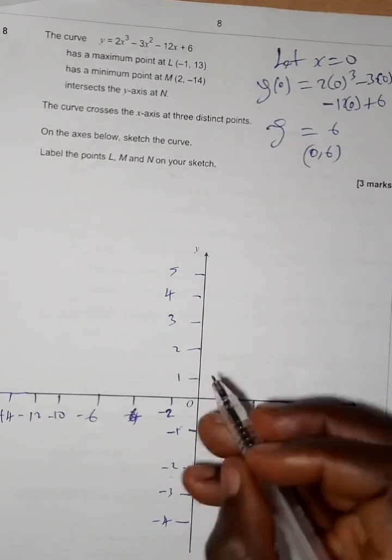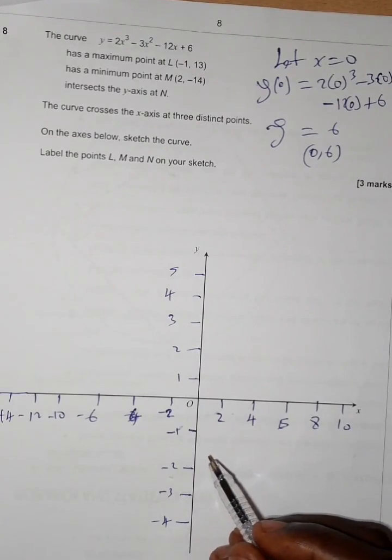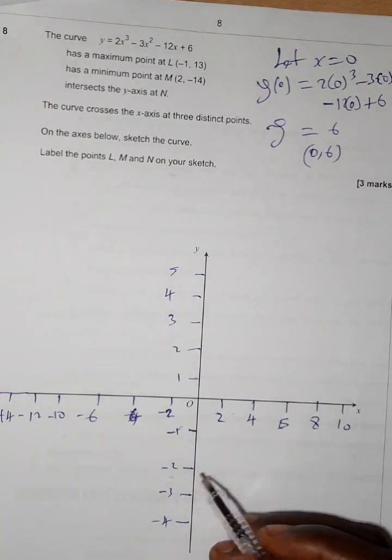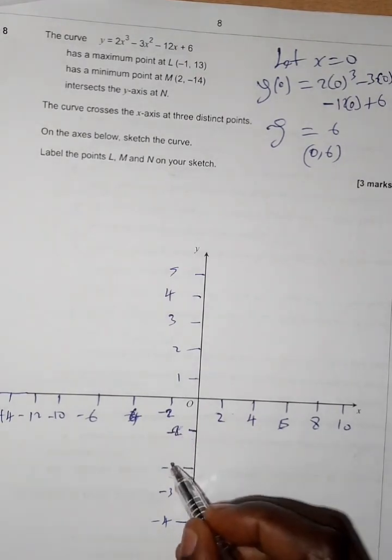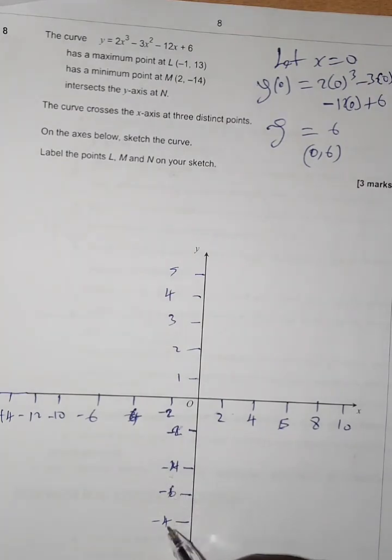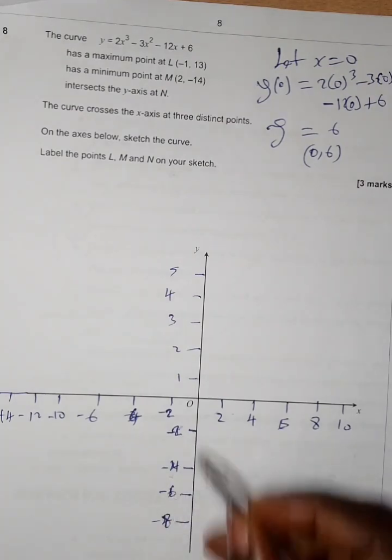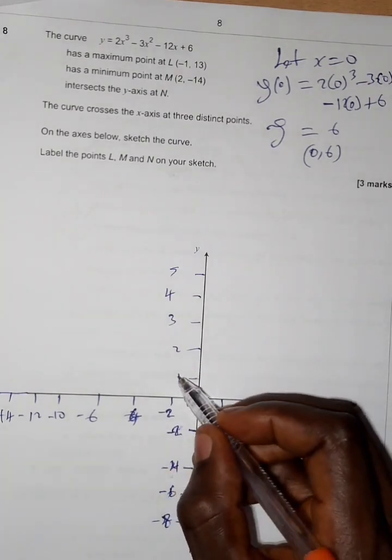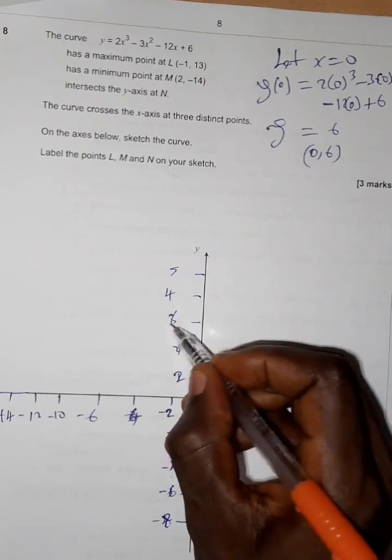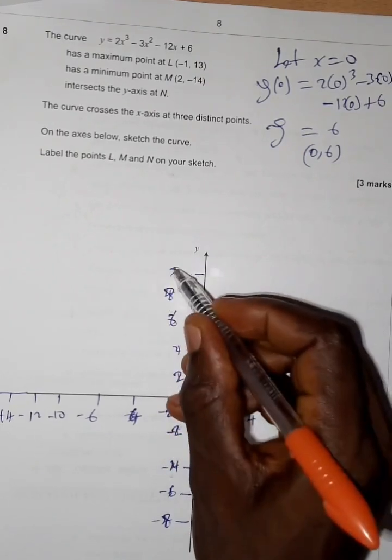So by implication, since the range of y is higher, what we'll do here is that it is supposed to be 2, 4, 6, and then this is supposed to be 8. That's the scale that we'll take here. All right, this is 8 and this is 10.